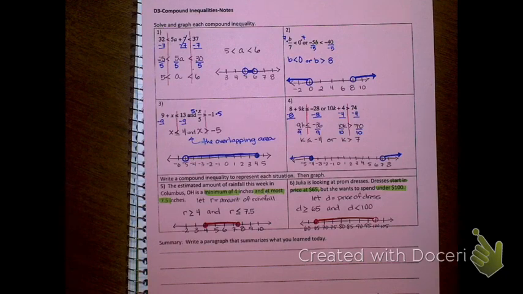And then you guys do have homework tonight. It's the D3 Compound Inequalities homework. I'm going to post it on Google Classroom, okay? And you guys can start on that when you're done. Okay, any questions?